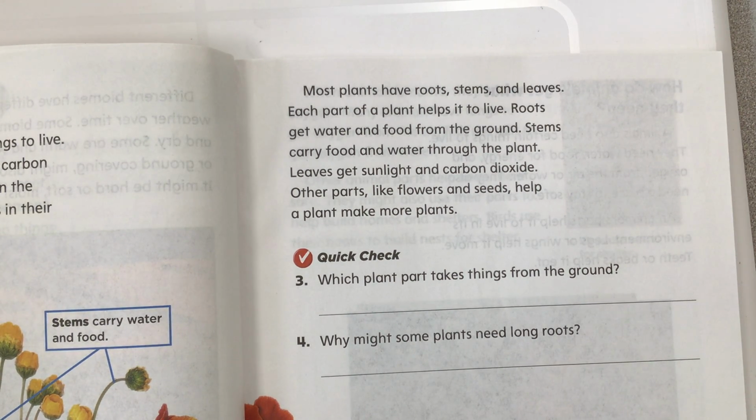Roots get water and food from the ground. Stems carry food and water through the plant. Leaves get sunlight and carbon dioxide. Other parts, like flowers and seeds, help a plant make more plants. Which plant part takes things from the ground?